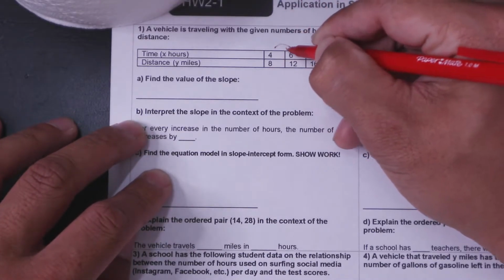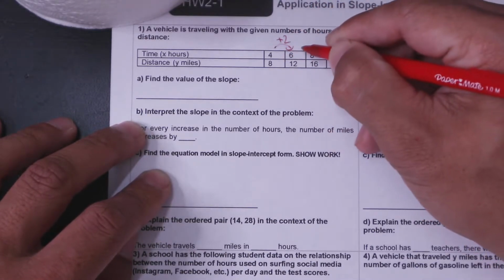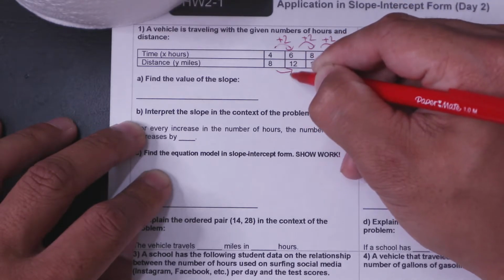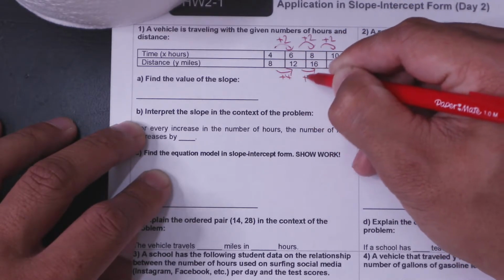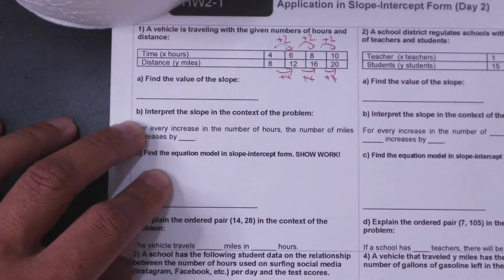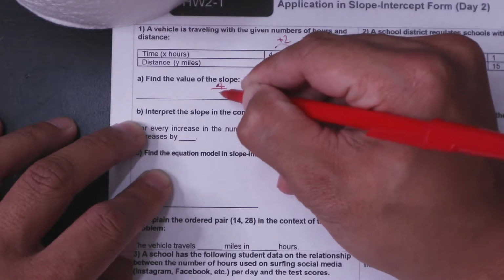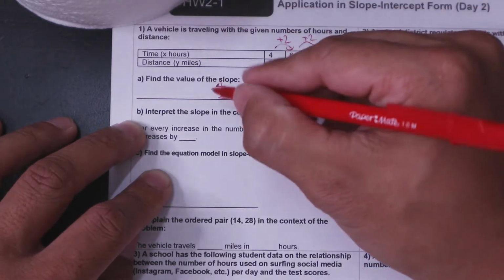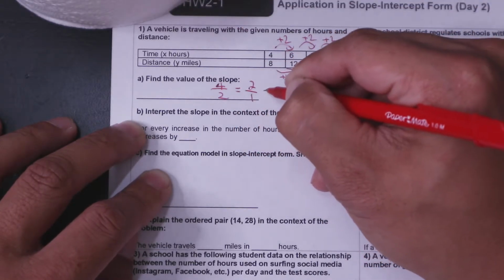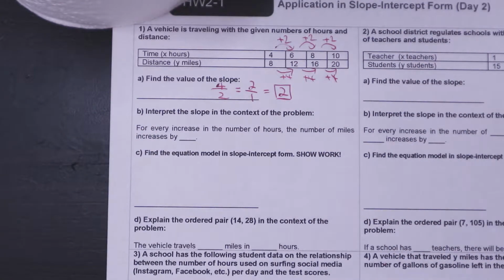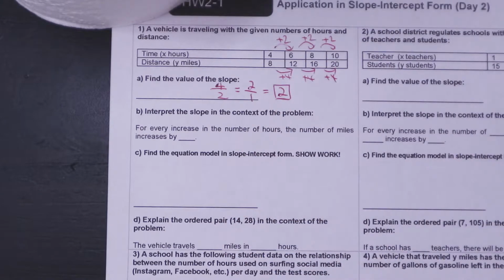So it looks like every time the x goes up by 2, because it keeps adding 2 here, the y value goes up by 4 like this. So to find the slope, it's going to be 4 over 2. Remember, you flip these two upside down. So 4 over 2 means 2 over 1, which is just the same as 2. That means the value of the slope for this table would be 2, okay?